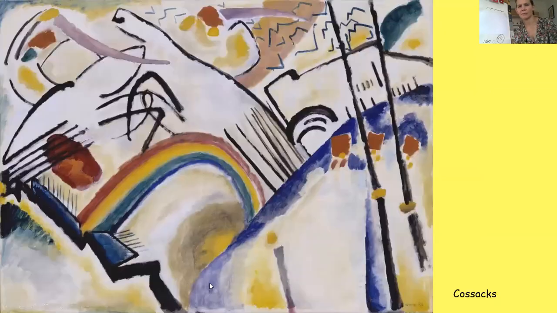Right, let's look at our next one. Now this one's a bit different because he's used a different medium here. It looks like he's used paint here. And what do you notice about this one? This one looks a little bit different. Yes, this one doesn't have as straight lines, does it? These, even though they look straight, they're not as straight as the other lines that we've seen in his paintings.